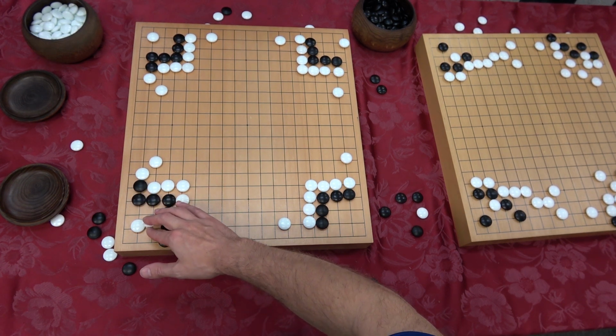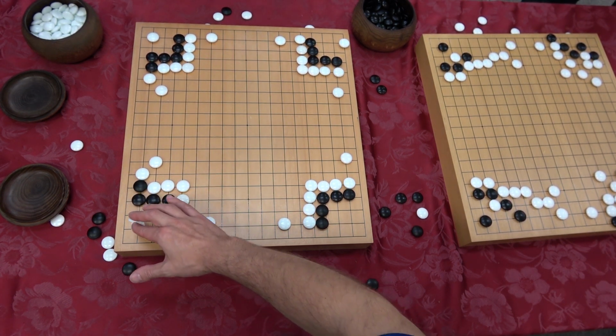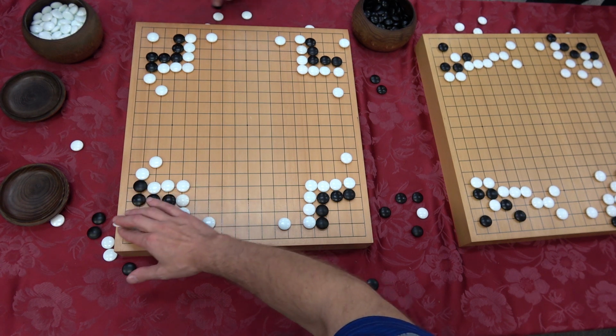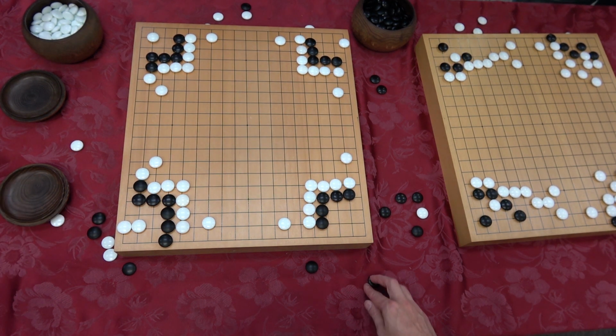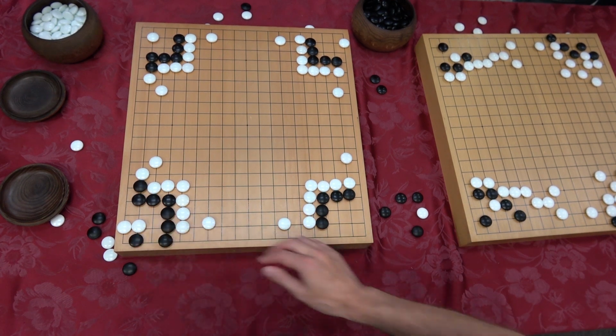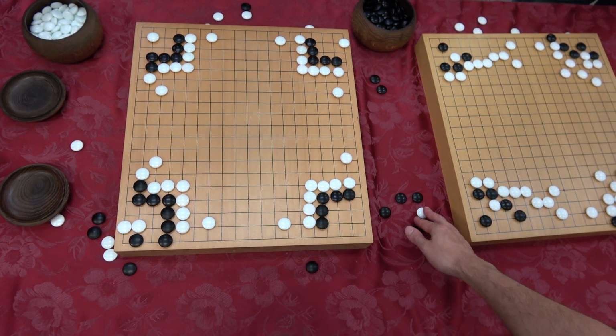Play this side or this side? Let me think about this. I think I want to play here. Seems good. No, black, that looks like it can just come back to the same position. Yeah, exactly right. You still have that atari. Wait, but you'll have an extra liberty to get rid of.